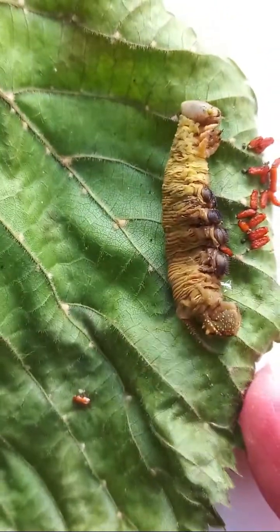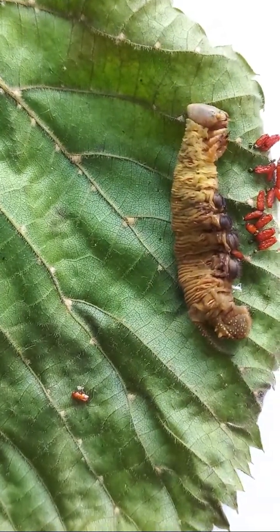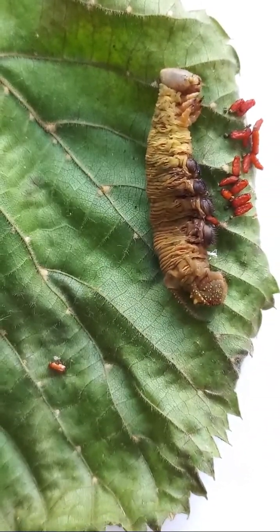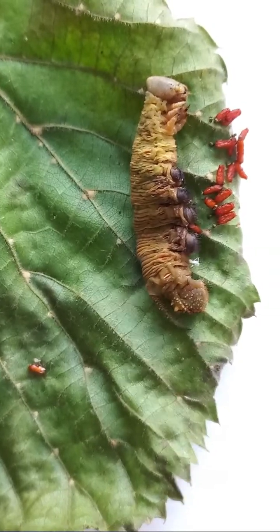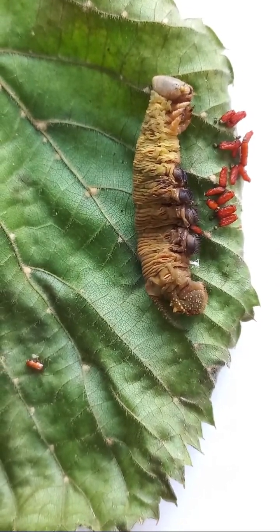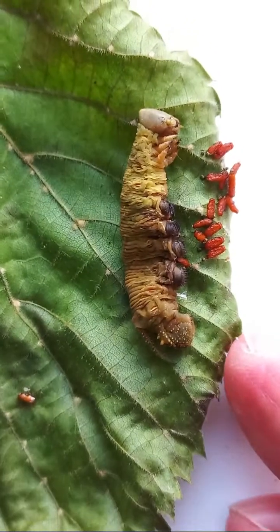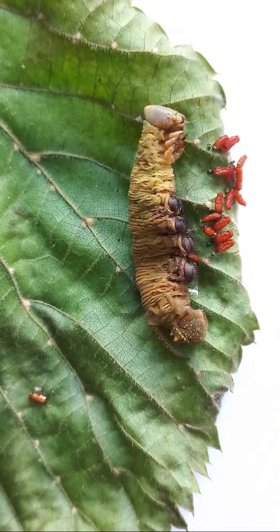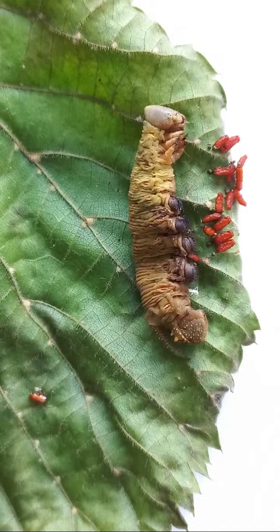Okay. We observe now here a caterpillar, a dead caterpillar. What's happening with this caterpillar? Today we're talking about biological control. So who is controlling the caterpillar? Who made this caterpillar a zombie? This is already a dead zombie.